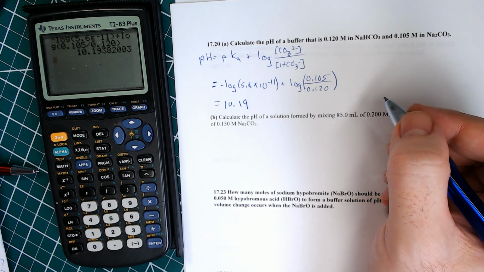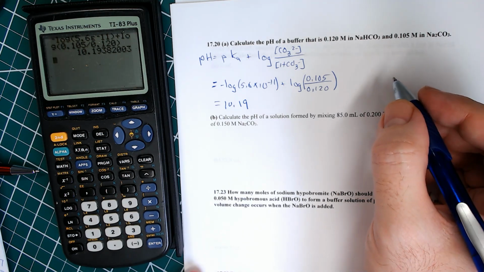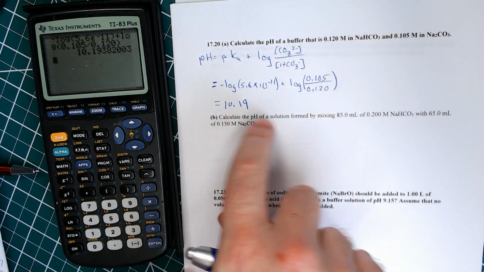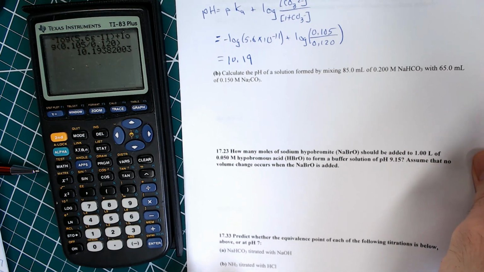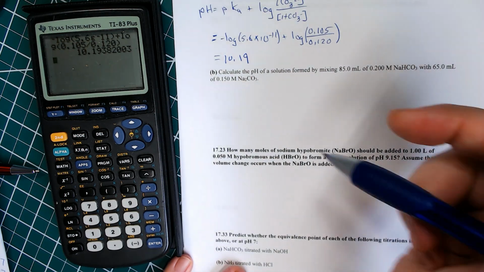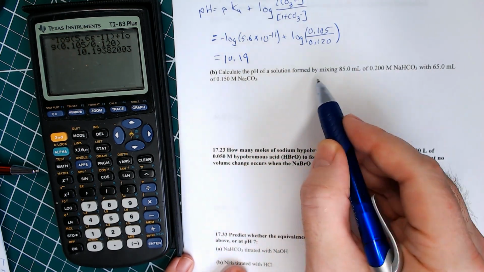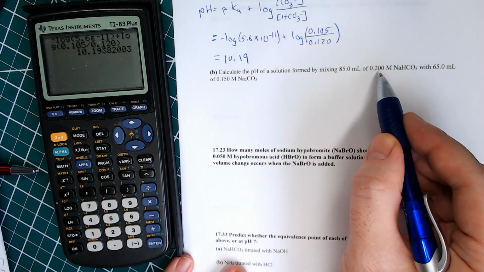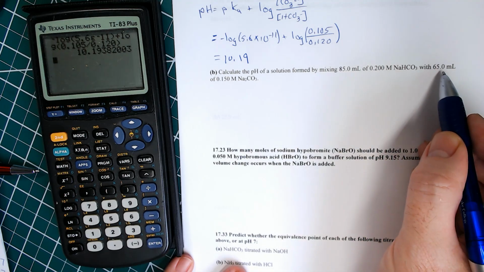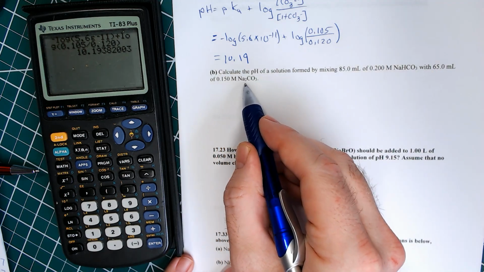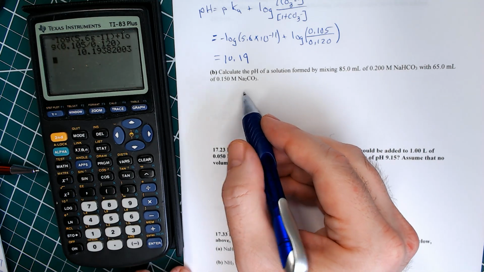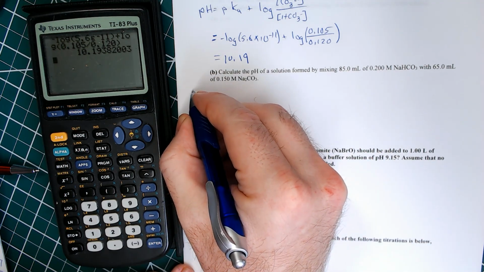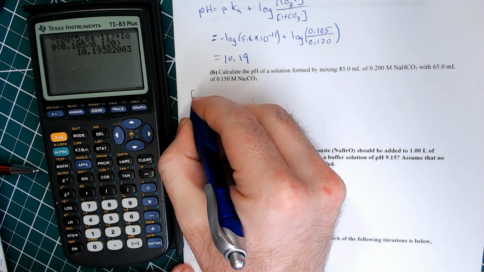All right, so that was pretty easy. And so now what we want to do is let's do part B. On part B, it says calculate the pH of a solution formed by mixing these two solutions. So 85 milliliters of 0.2 molar bicarbonate and 65 milliliters of 0.15 molar carbonate. Well, we're going to need to calculate the concentration of bicarbonate and carbonate and put them into the equation.